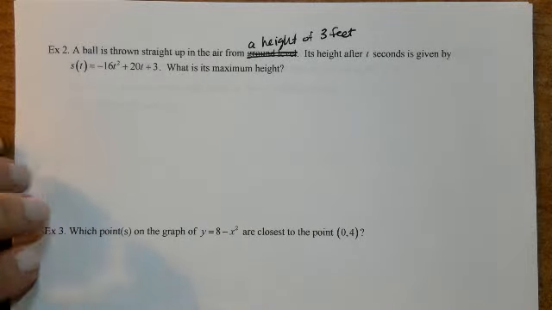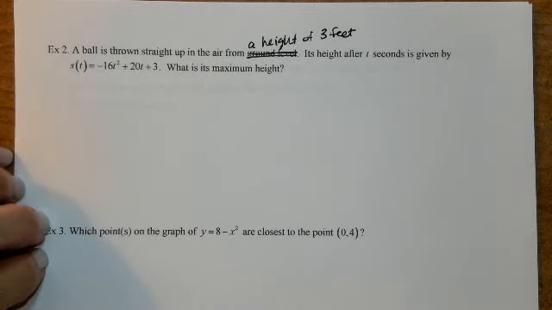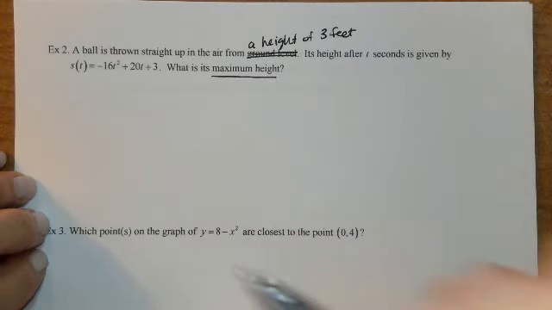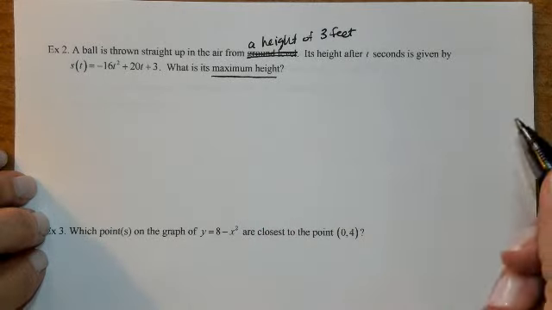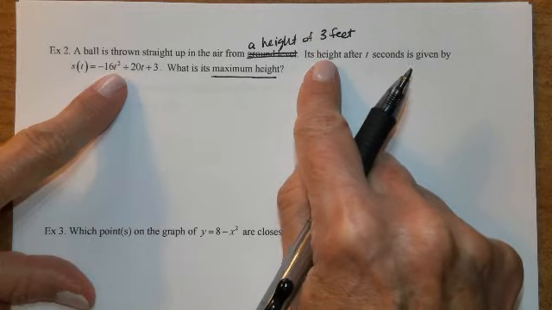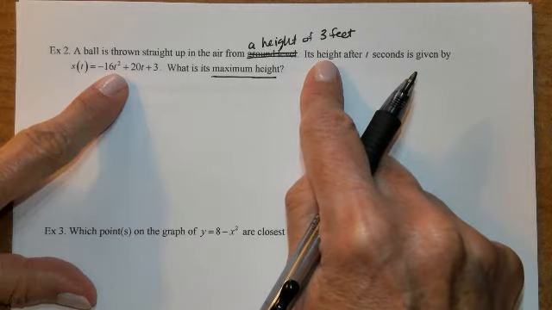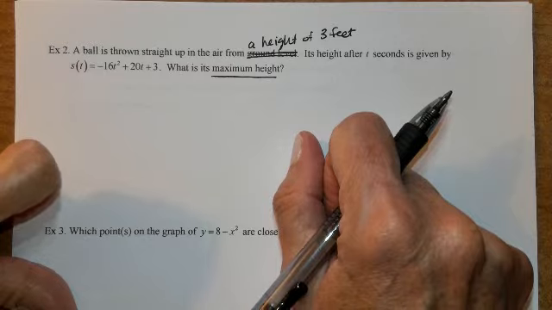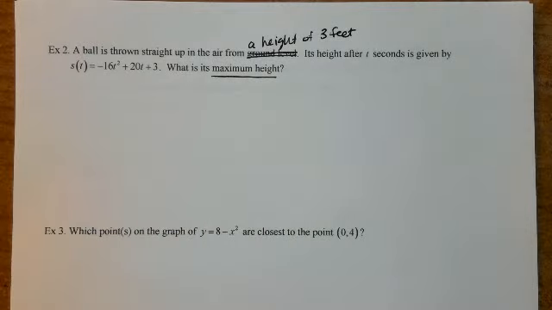Sometimes in a problem, they are kind enough to just give us the equation. And this is an example of that case. We're trying to maximize height, so I need an equation for height. They gave it to me. So I don't need to go find it because they already gave it to me. Okay? So what is the maximum height?